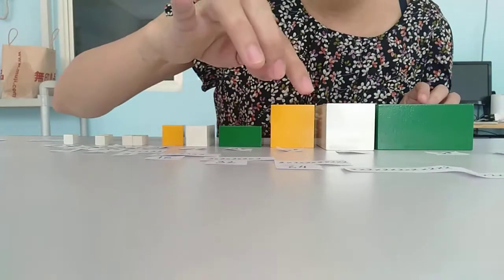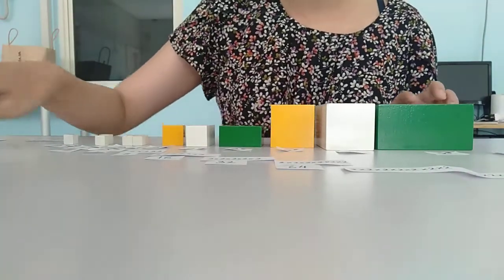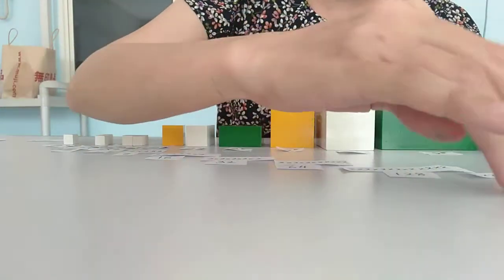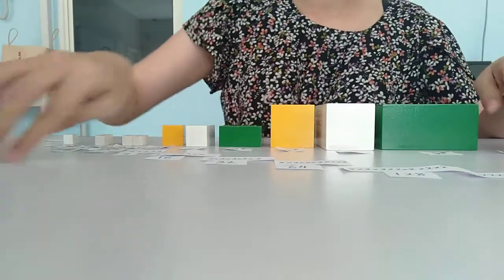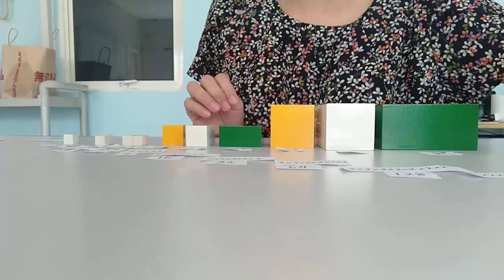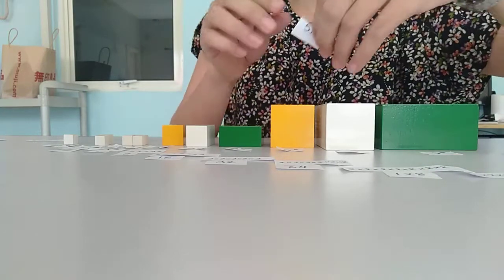And 2 to the seventh power is 128. 2 to the eighth power is 256. And 2 to the ninth power is 512.